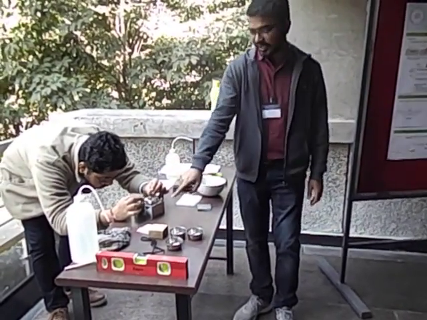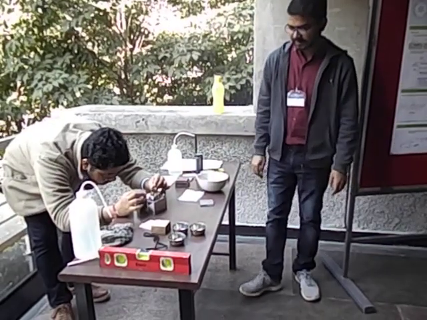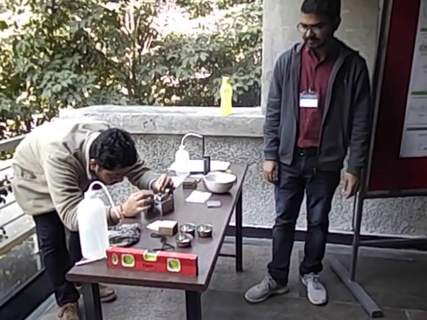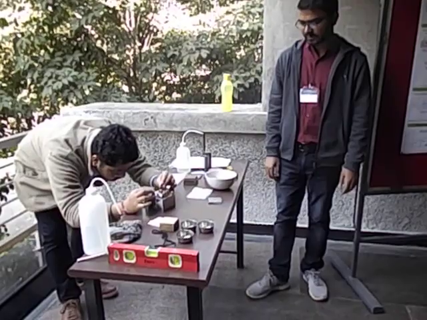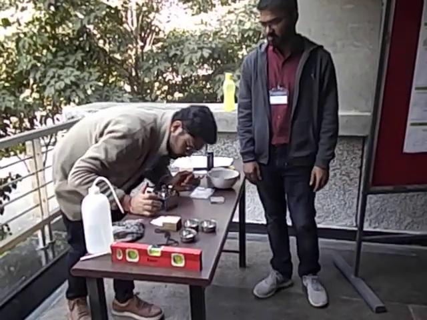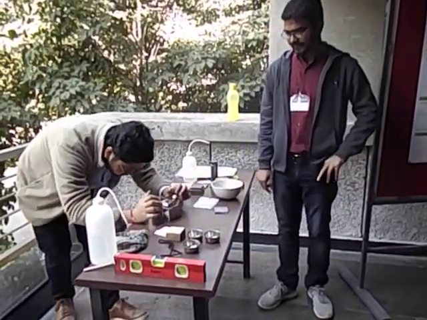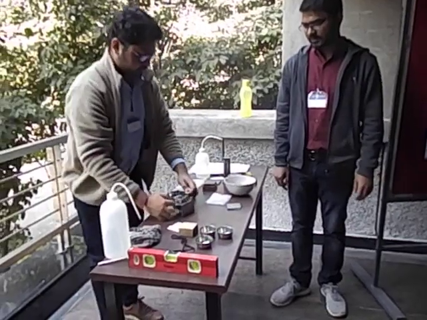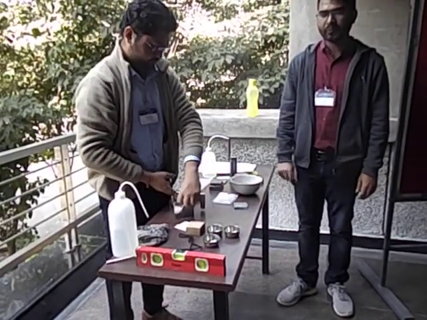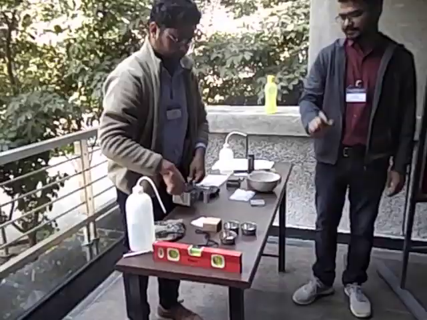Here you can see the small gap between the upper half and lower half. Now we will put the whole assembly in this trolley.